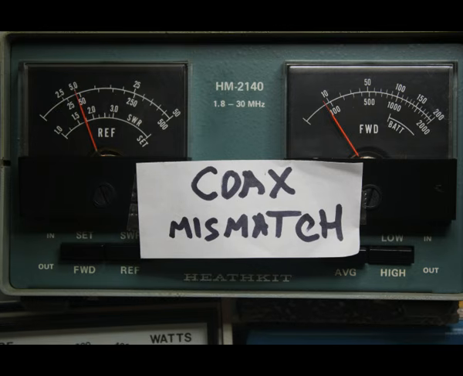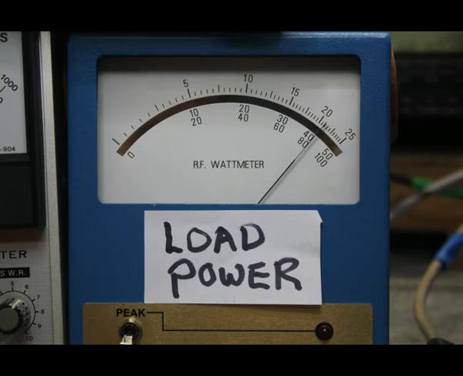Let's remember that this is saying that we have 50 watts of real power at the load end of the coax according to this Heathkit meter. So here we are at the load, and this is the power being delivered into the load with the 25 feet of LMR 400 cable running at a 10-to-1 standing wave ratio. I'll guarantee that.